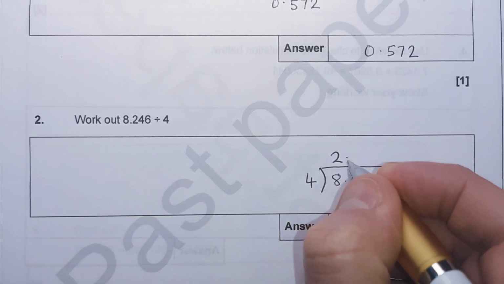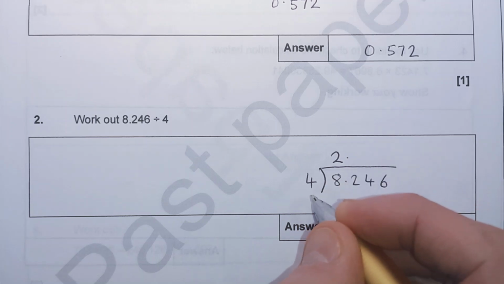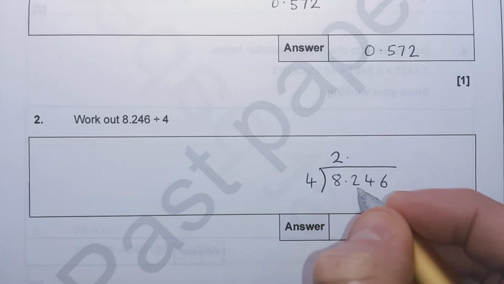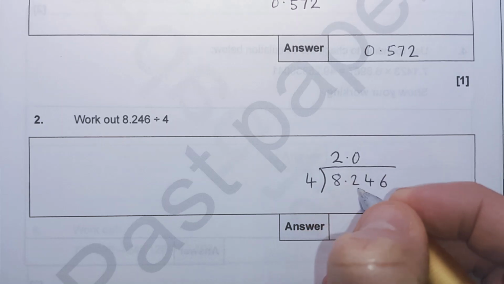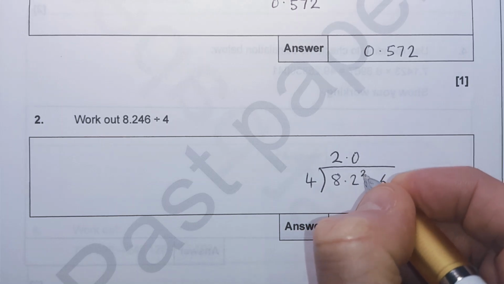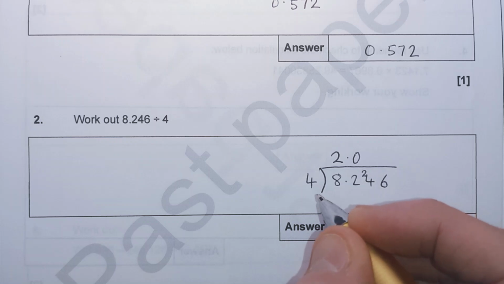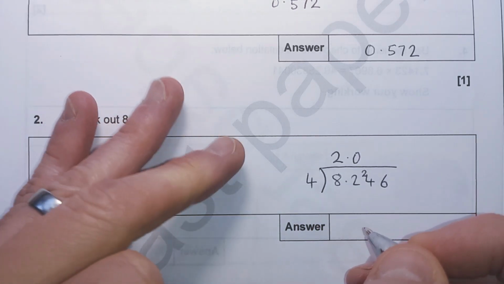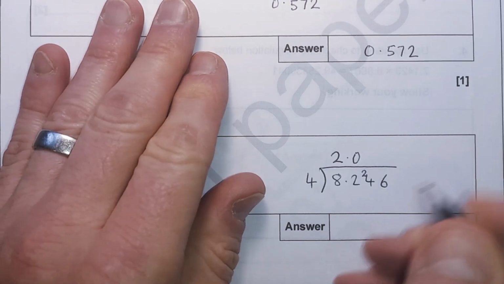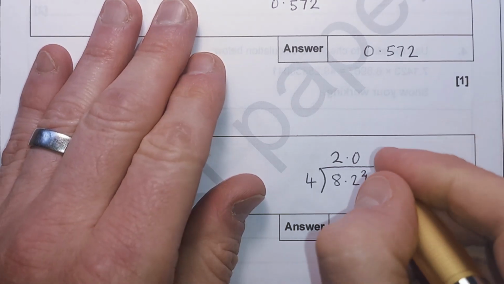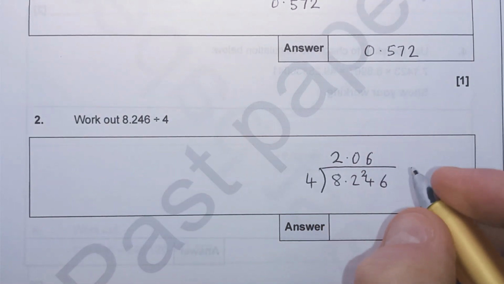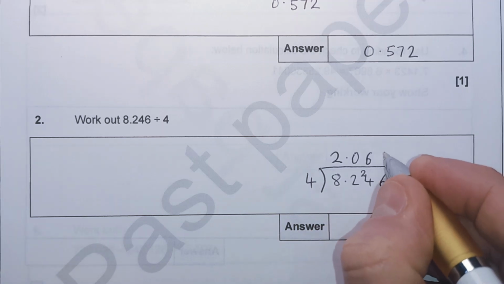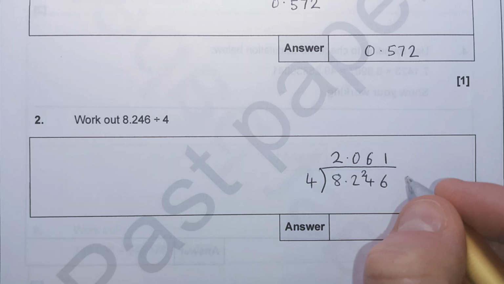So we put a decimal point in to keep it in line. How many times does 4 go into 2? Well, 4 doesn't go into 2 because 2 is smaller than 4. So it goes 0 times. But we have to carry the 2 over because we haven't used it yet. So how many times does 4 go into 24? We've got 4, 8, 12, 16, 20, 24. So that's 6 times. And what about 4 into 6? Well, 4 goes into 6 once, but we've got remainder 2.